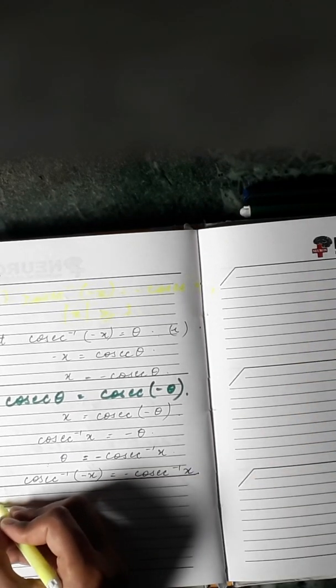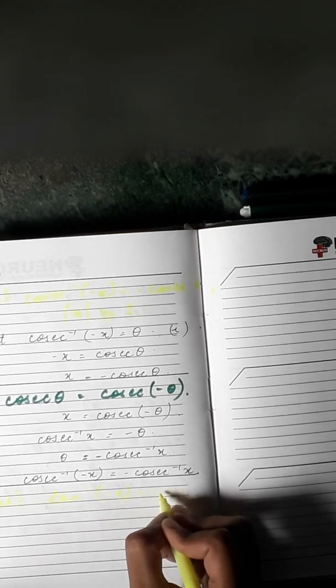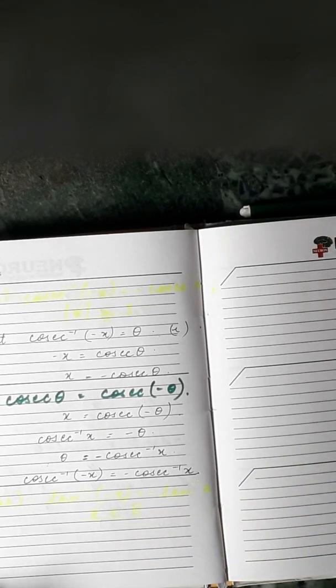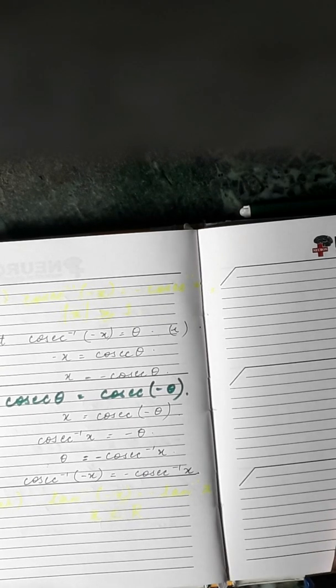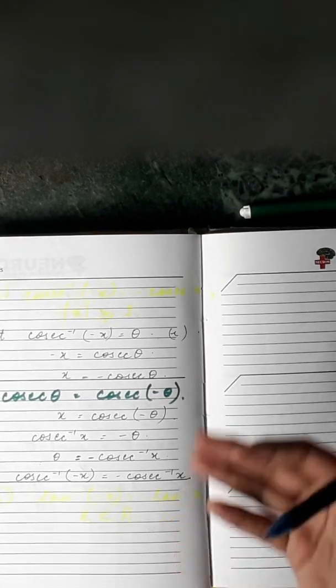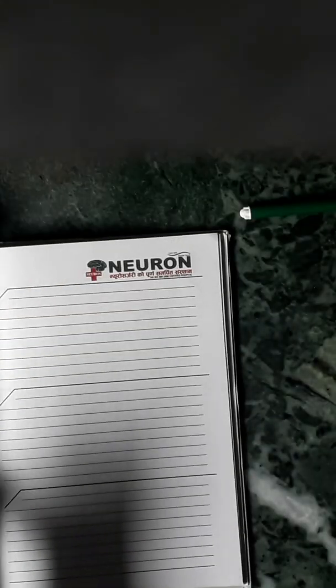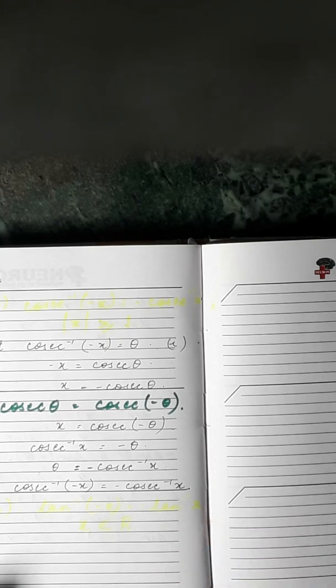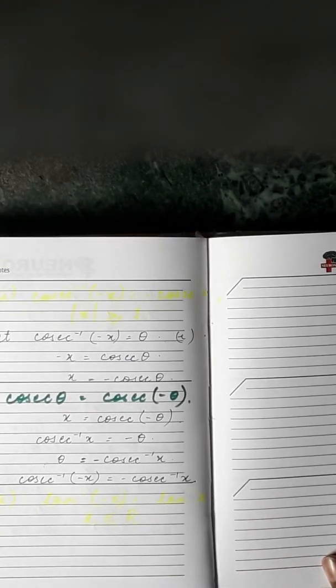In the same way you can prove the third property of this type, that is tan inverse minus x is equal to minus tan inverse x. The range of x in this case is that x belongs to the set of real numbers. Tan inverse minus x is also equal to minus tan inverse x. So I am not going to prove this one because it is the same as the above two which I have just proved. Okay, this I am leaving as an exercise for you all to do it on your own. You have to do it.